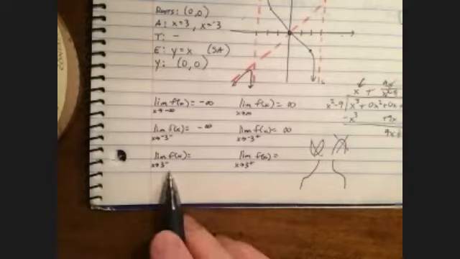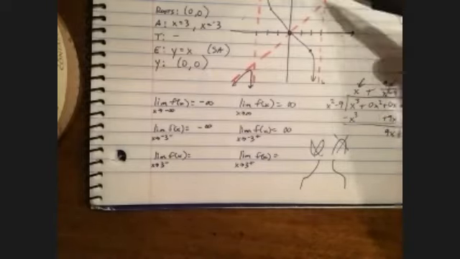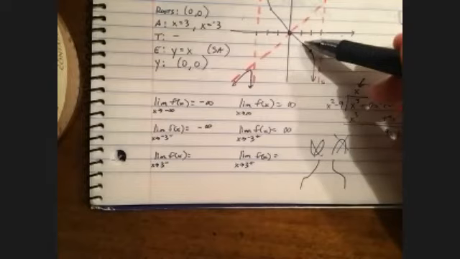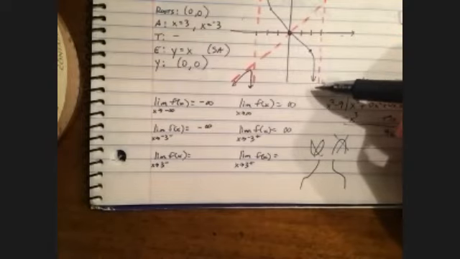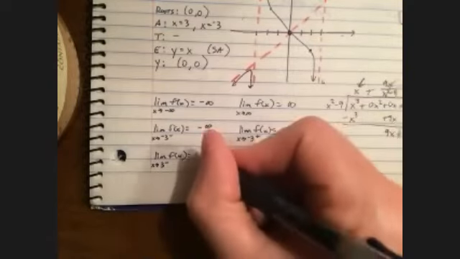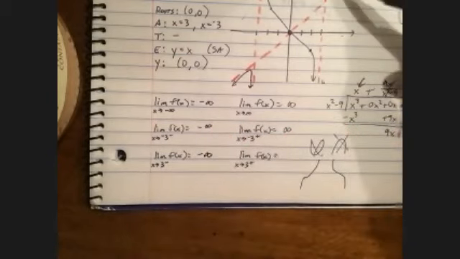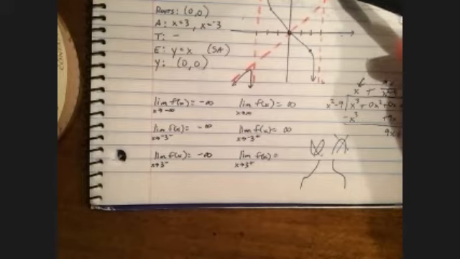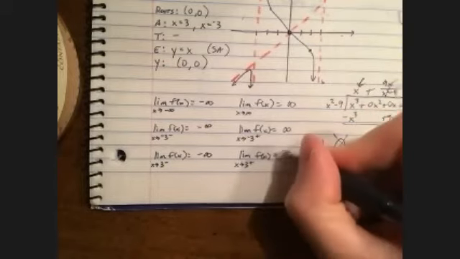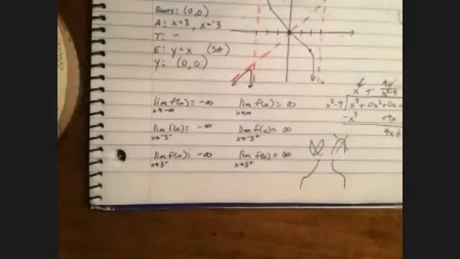All right, so now the last one's our vertical asymptote at 3. As you approach 3 from the left, it's going to be going to negative infinity. And as you approach 3 from the right, okay, so here's our vertical asymptote at 3. There's 3 from the right. As you're getting really, really close to 3, we're going up. So that would be our positive infinity for that particular limit.